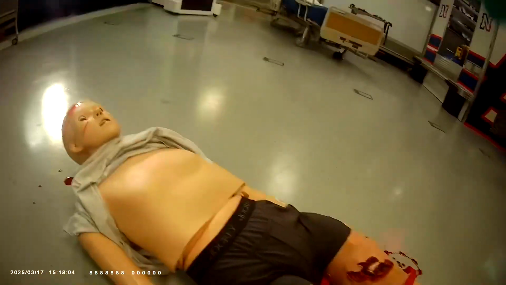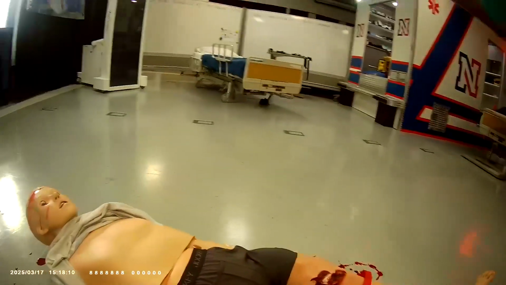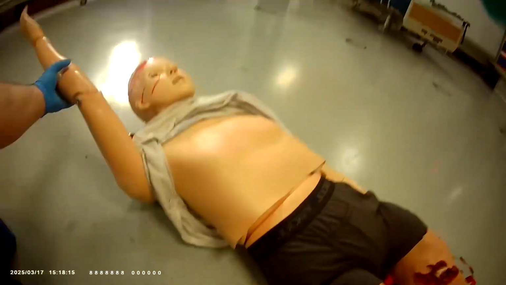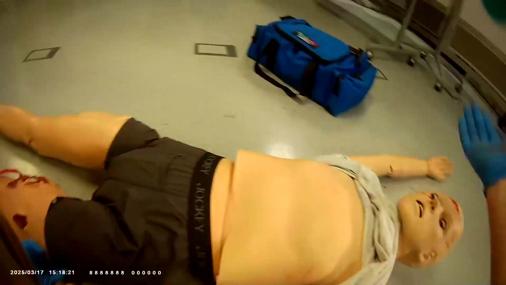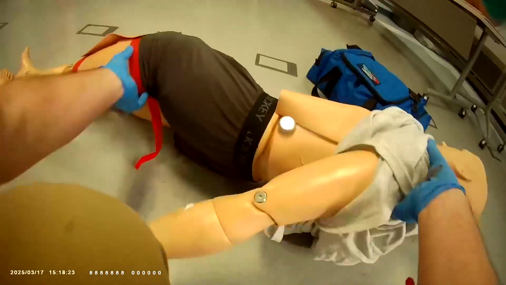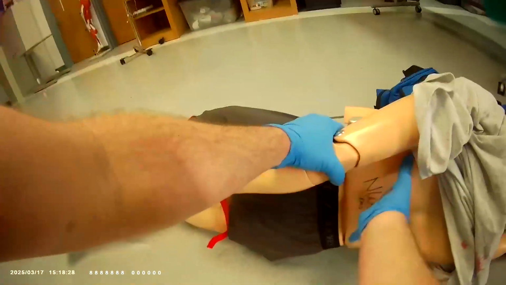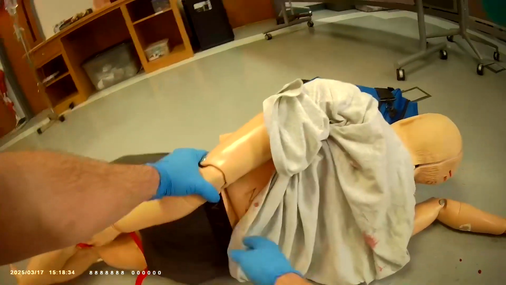So with this, again, we're calling a load and go situation. We did that in the primary assessment. On my partner's count, we're going to log roll on the unaffected side. So my partner counts, 1, 2, 3. I'm going to log roll. Going to assess his posterior back, check his flanks, his buttocks, see if we see any bruising, deformities, or anything like that.